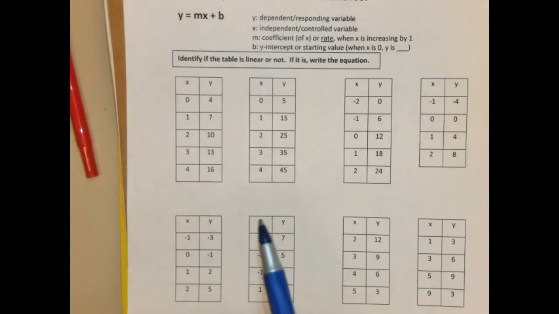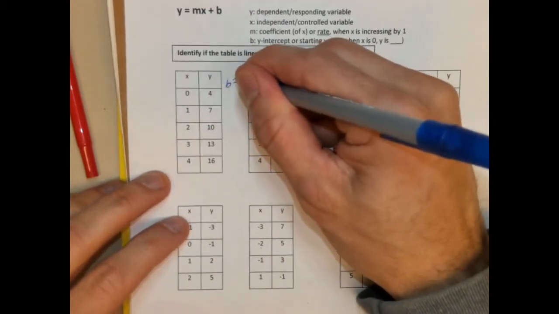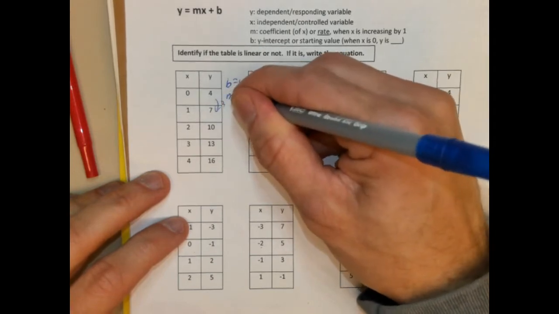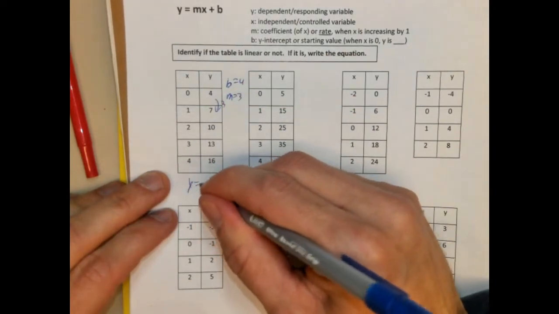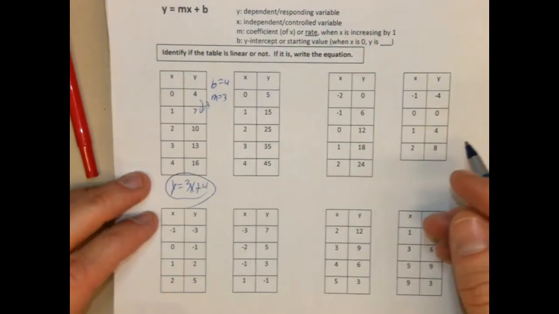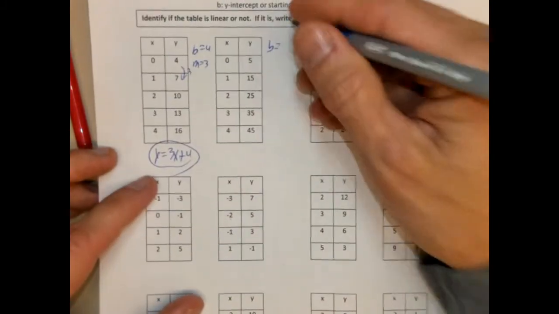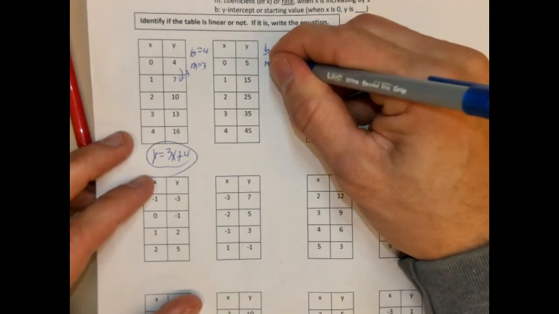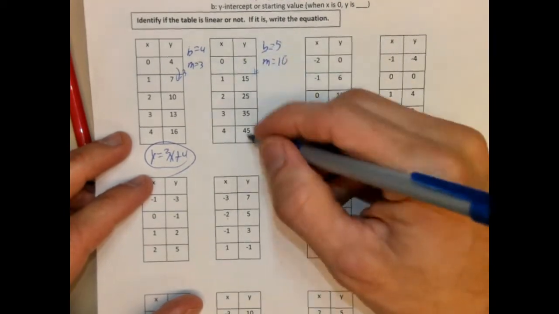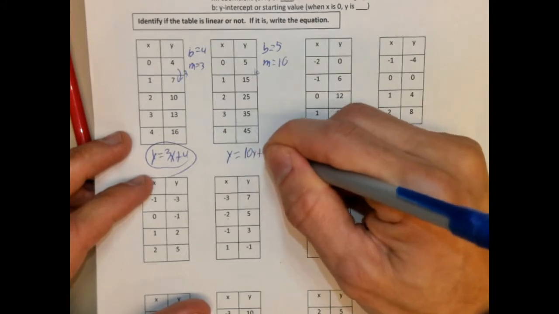Write the equation for the line. Our starting point is 4. B is 4. Our rate is going to be 3. It goes up by 3, so y equals 3x plus 4. Okay, now the starting point is 5. Our rate is going to be, what, 10? Yep, by 10. So y equals 10x plus 5.